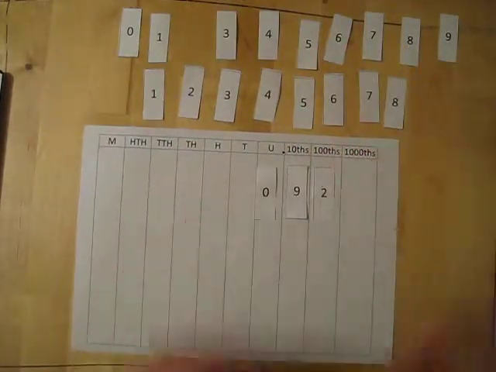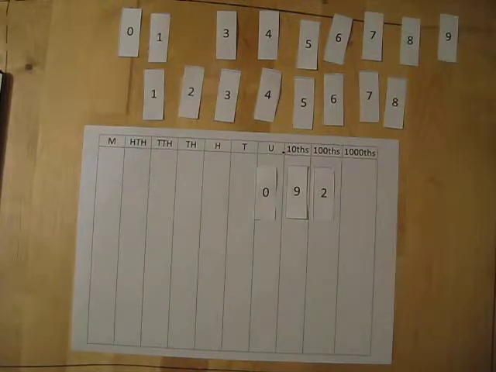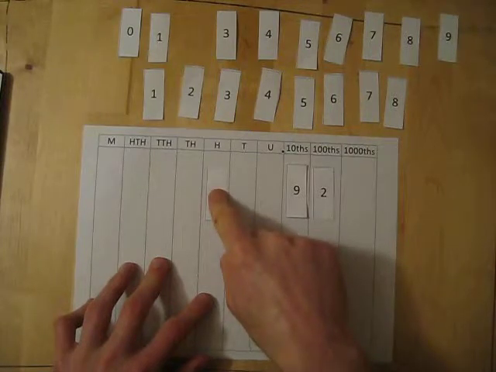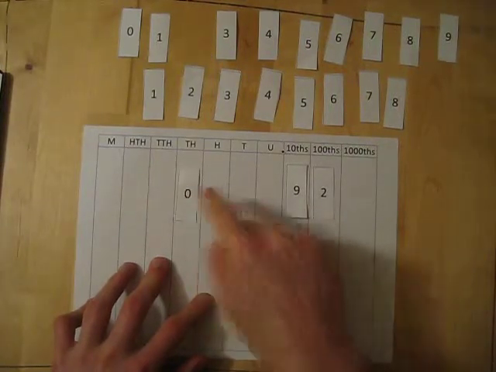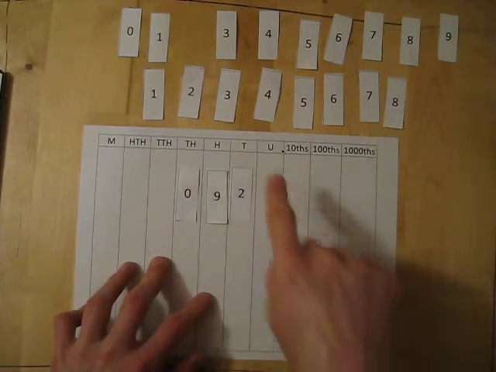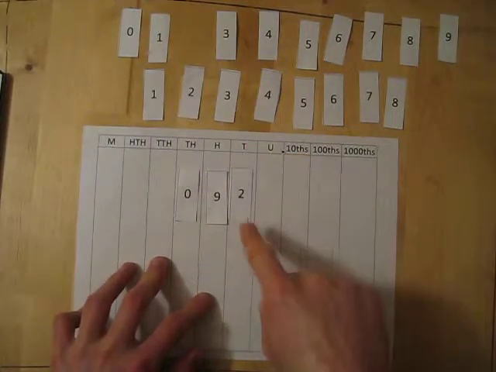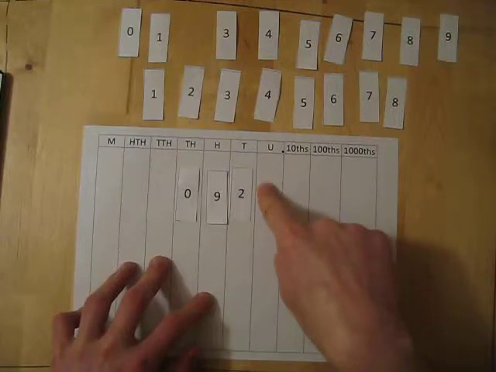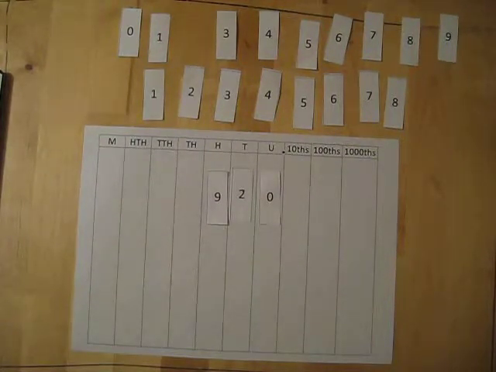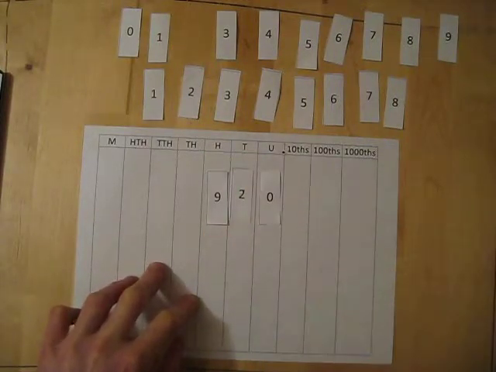And like I said, times by 1,000, so bigger by 3 places, so everything will move up 3. Now this one here, it's got 9 hundreds, 2 tens, nothing in the units column, and we need to just put that in. So 0.92 times 1,000 would equal 920.